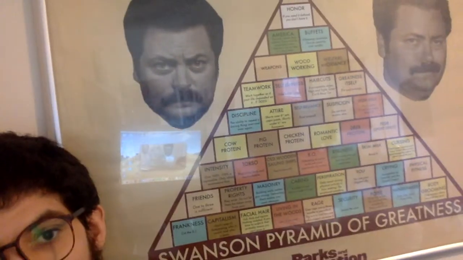All right, and last bonus trivia question before spring break. I've been standing behind this poster from another one of my favorite shows. This is the Ron Swanson Pyramid of Greatness. What TV show is that from?